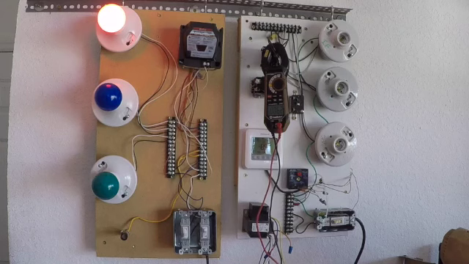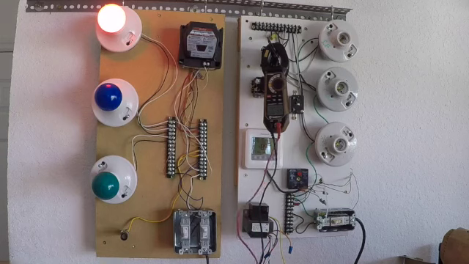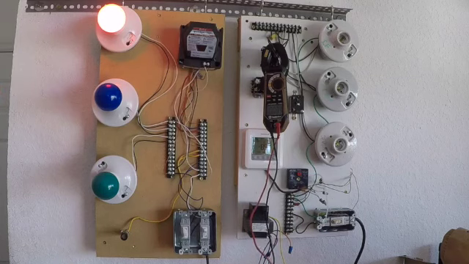I'm going to give you an example of a series circuit after I do a little bit of rewiring. What I'm going to do is take all three bulbs and put them in series, and I'm going to show you what happens to the voltage and everything with that.